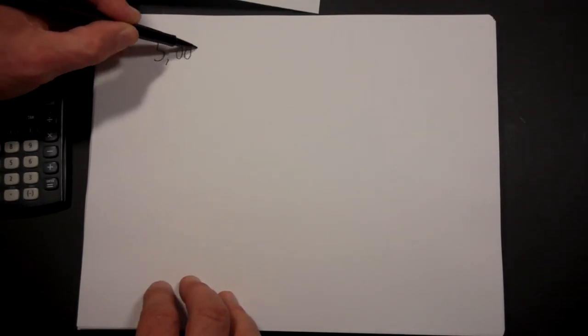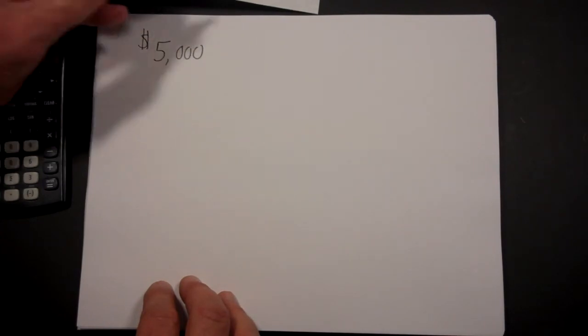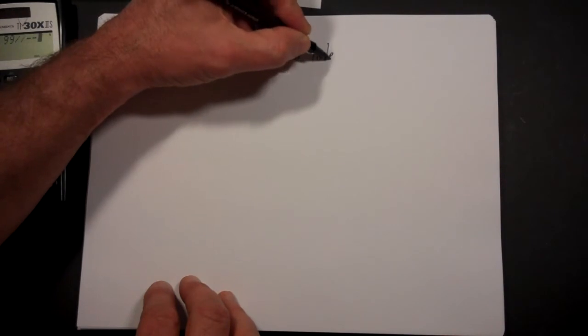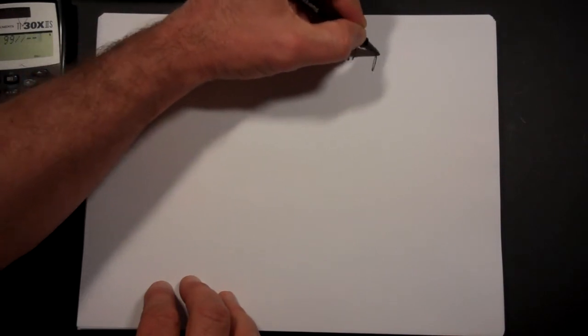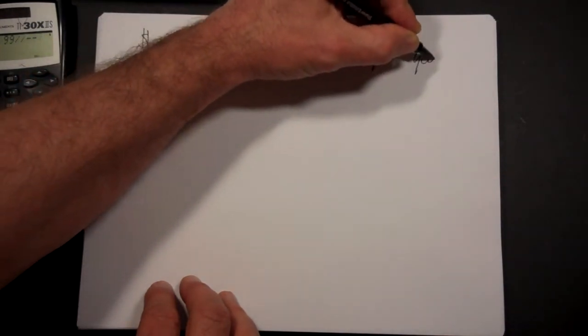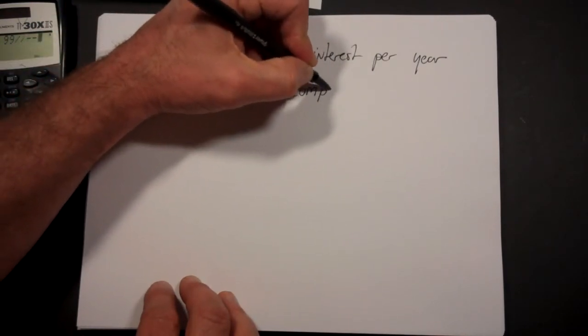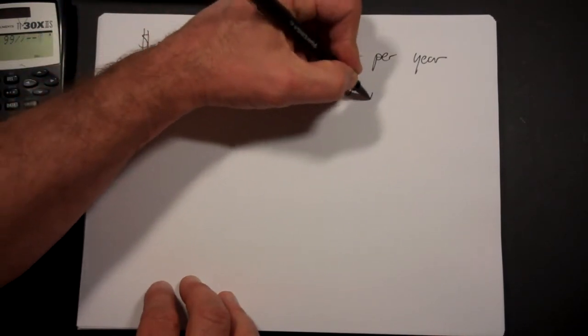So now let's look at a somewhat more complicated problem. Let's say you put $5,000 in the bank and you get 4% interest per year, but interest is compounded monthly.